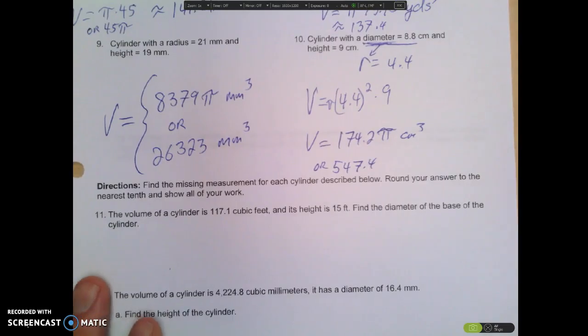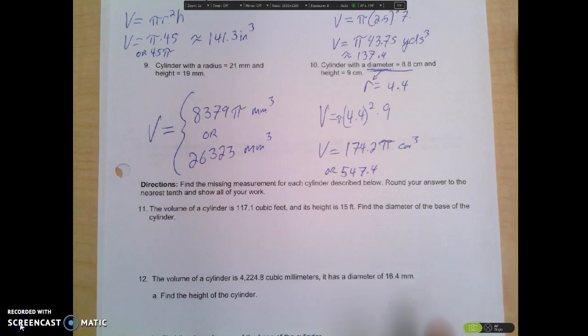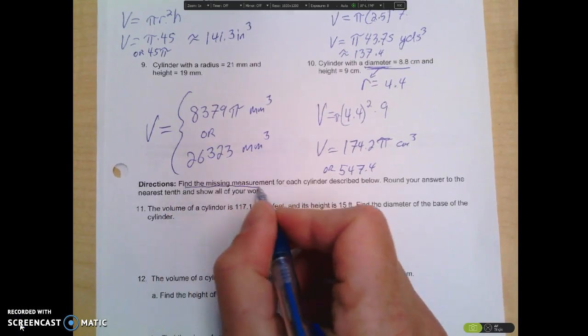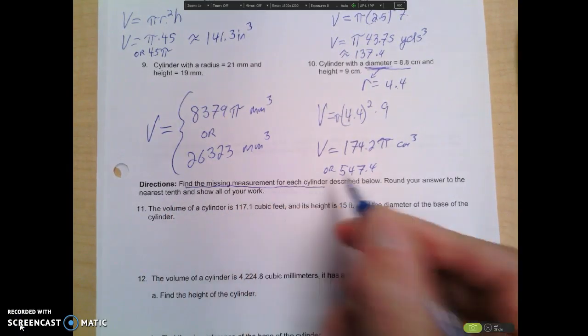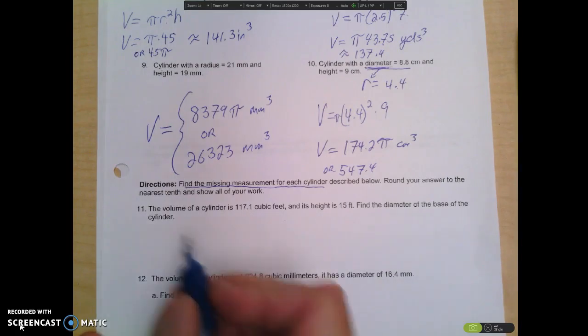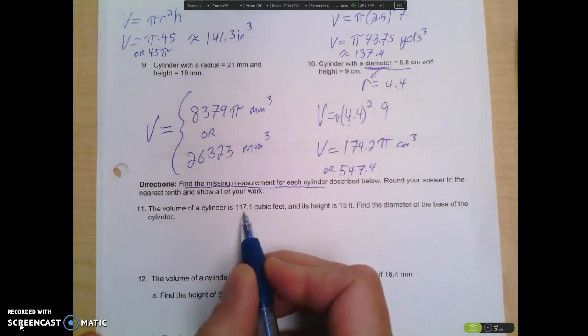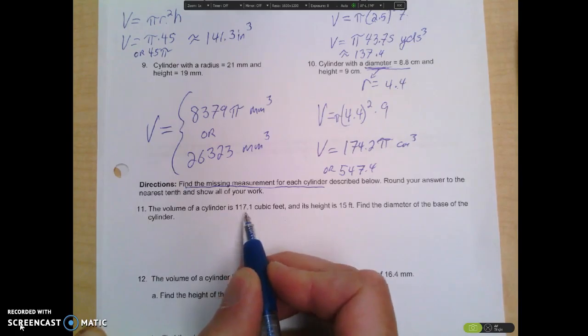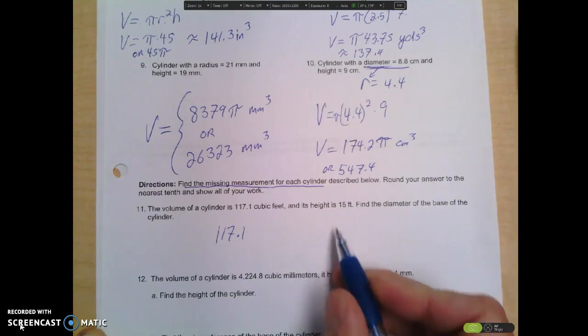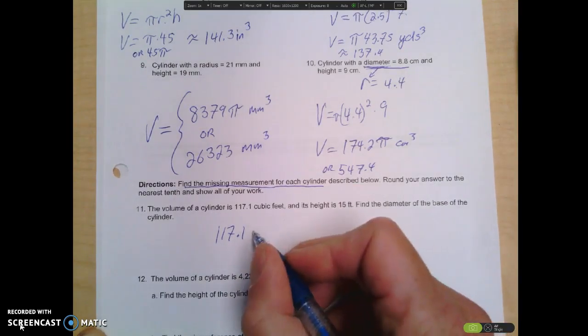Okay, so the last two. Now these change slightly because it's giving you something else. They're asking for the missing measurement. So they may be giving you a different part of the formula. For example, in number 11, they're telling you what the volume is. The volume is 117.1. They're telling you the height is 15 feet.